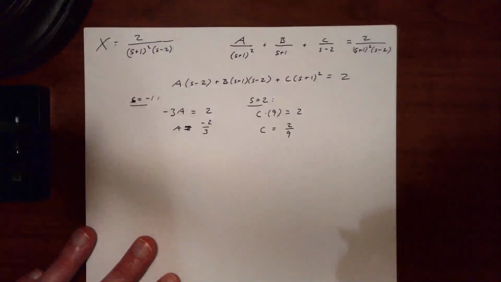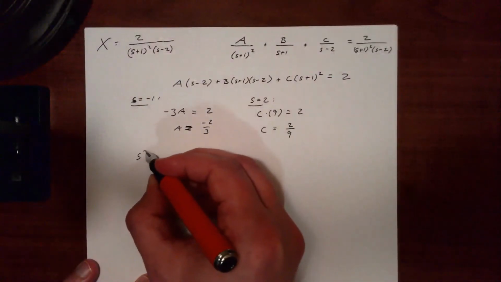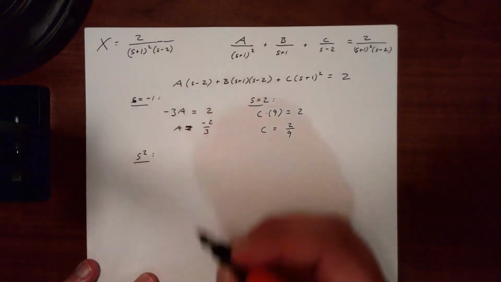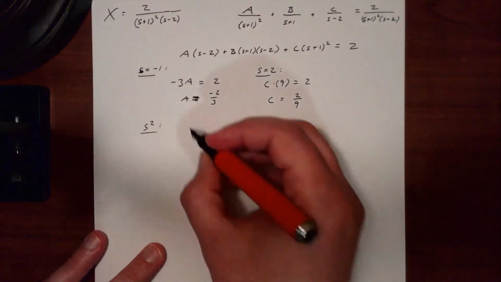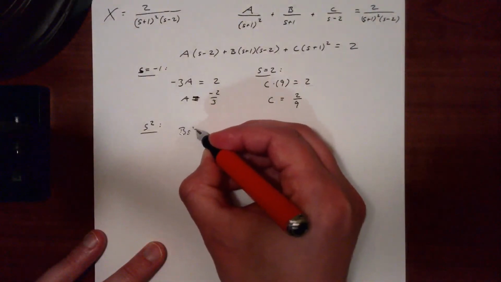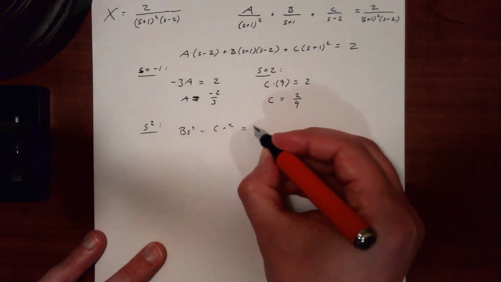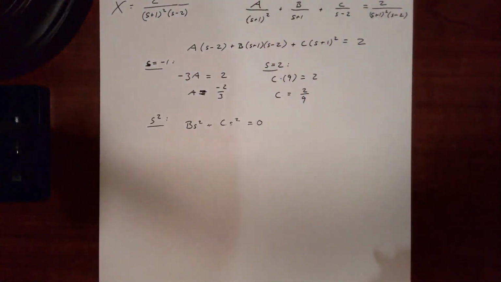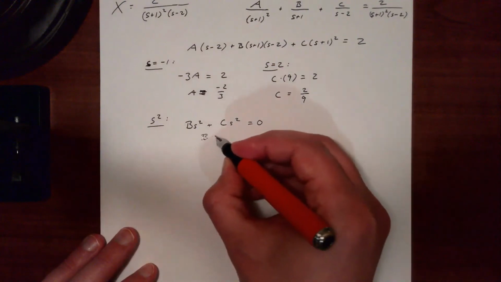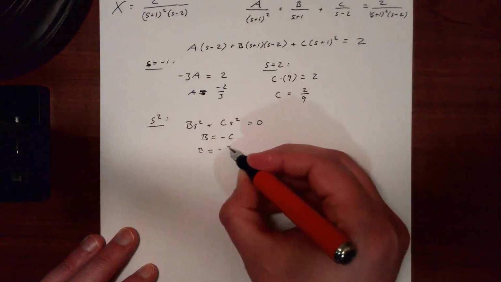Now, as for the b, the easiest thing here is going to be just to use the s squared terms. So the s squared terms here, there's not going to be one from the first one. It's going to be b s squared plus c s squared equals 0. So b equals -c, so that means b equals -2/9.